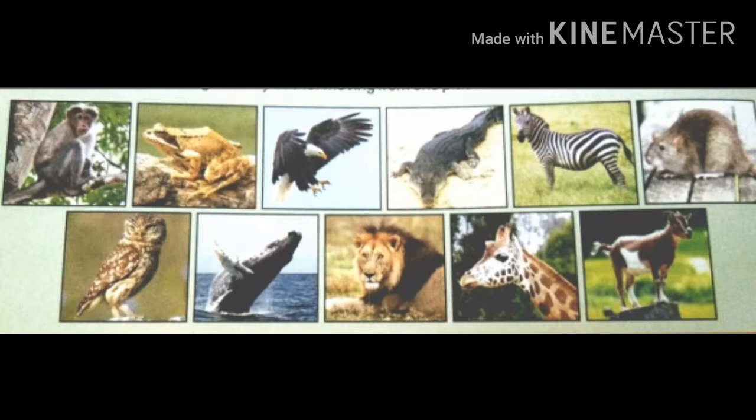All these movements are a result of interaction and coordination of the muscular and skeletal system of our body or animal's body. Muscular system means the muscles. And the skeletal system means the bones and joints of our body or else in animals. In different animals, different types of movements can be seen.